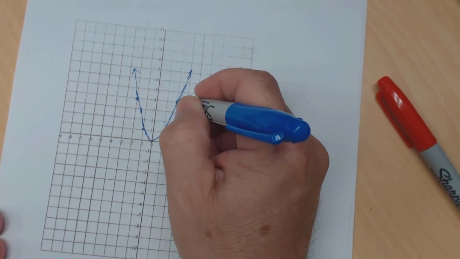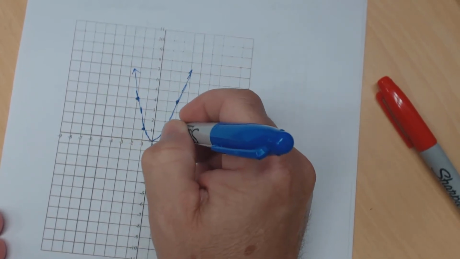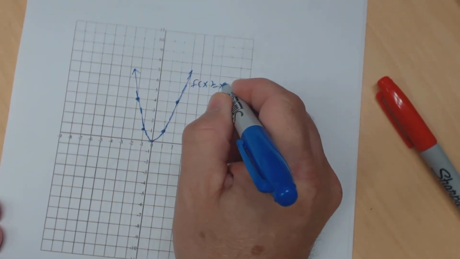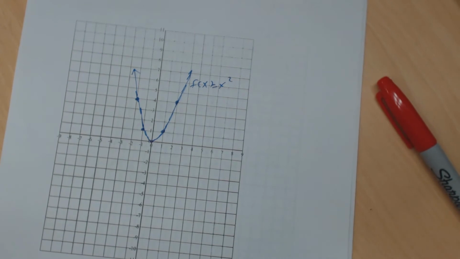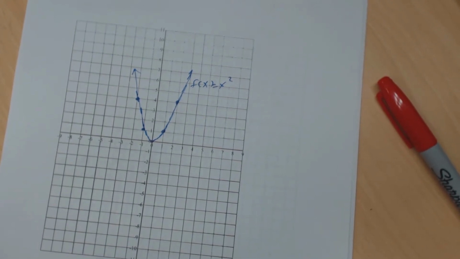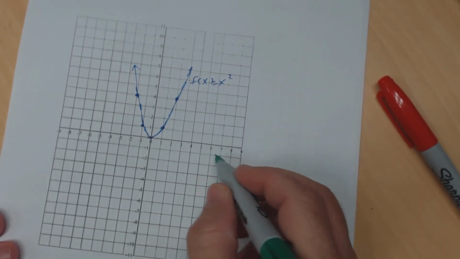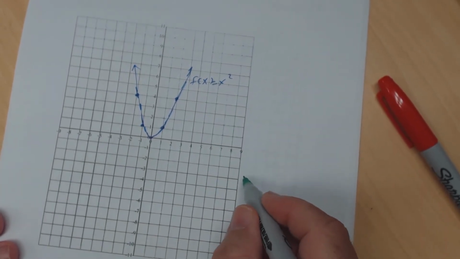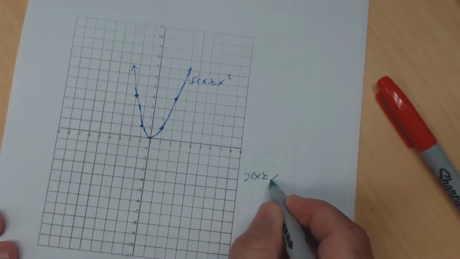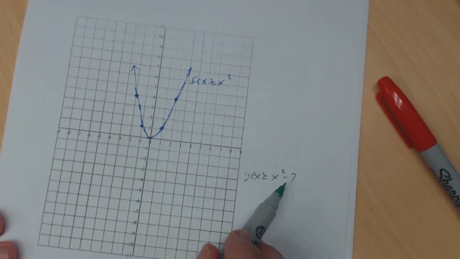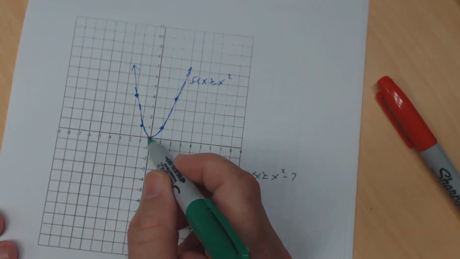Your points that we used. Now, remember, this is f of x equals x squared. Now what you want to do is graph g of x, which is x squared minus 7. So here's your function f of x, that's going to be your parent function. And since we want to graph g of x equals x squared minus 7, that means from the parent function, I'm going to shift down 7 units. So every point's going down 7 units.